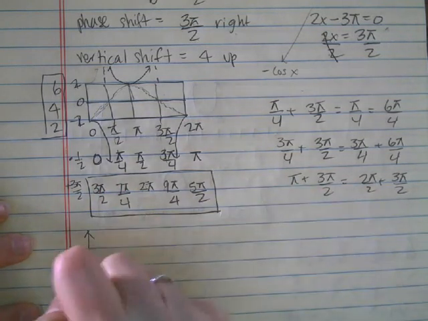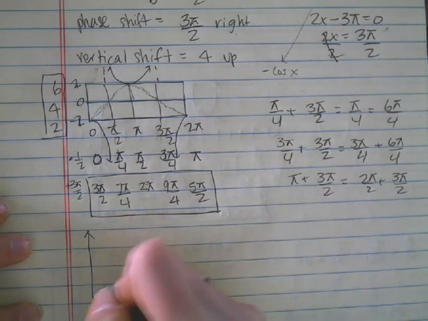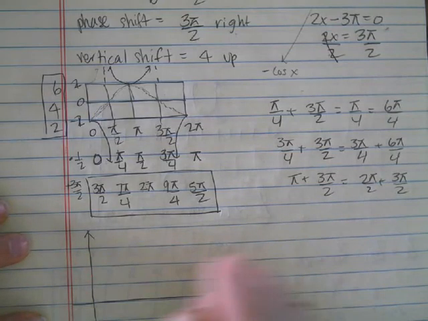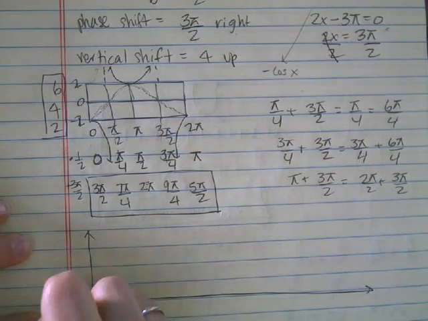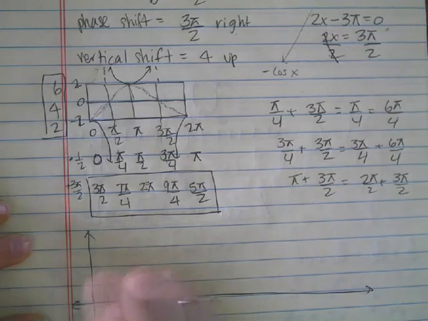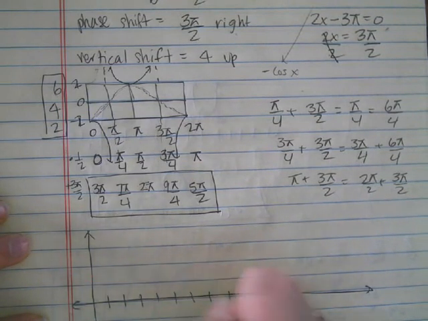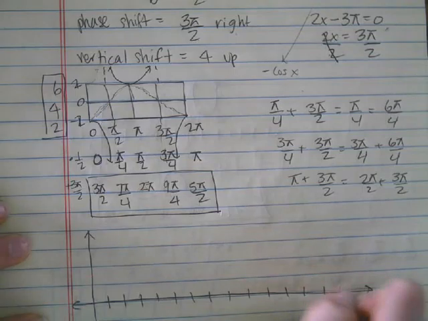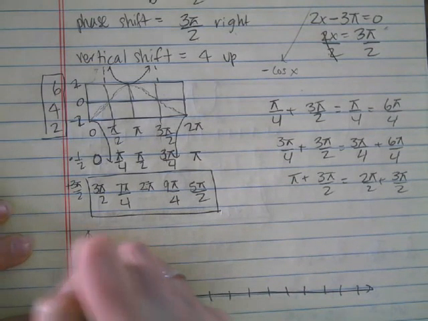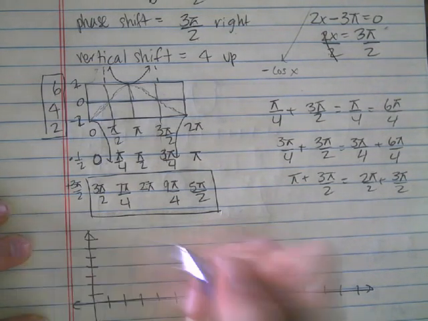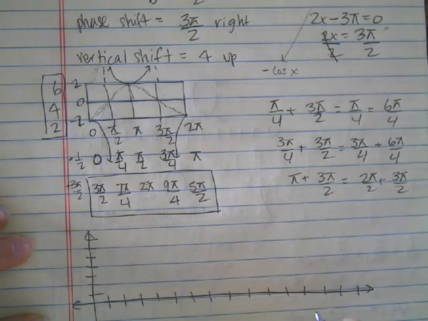Okay, so gonna draw in my graph here. Make sure everybody's paying attention.